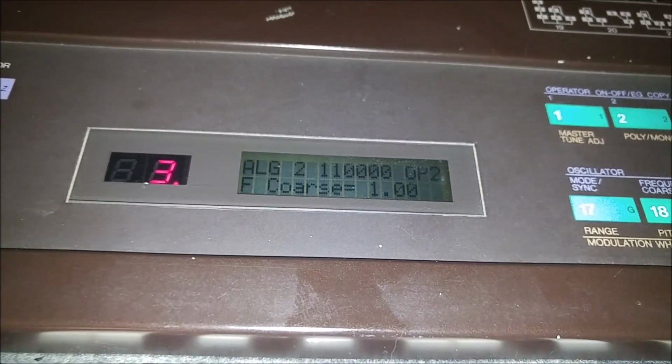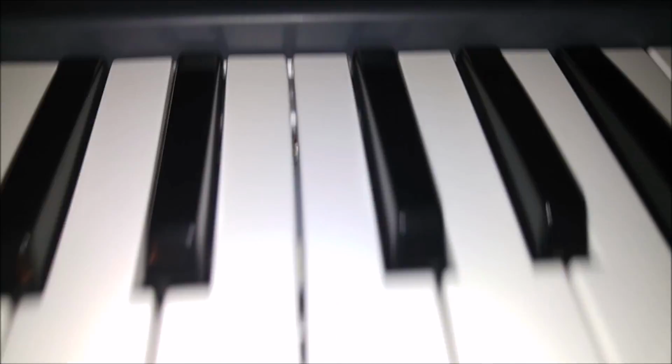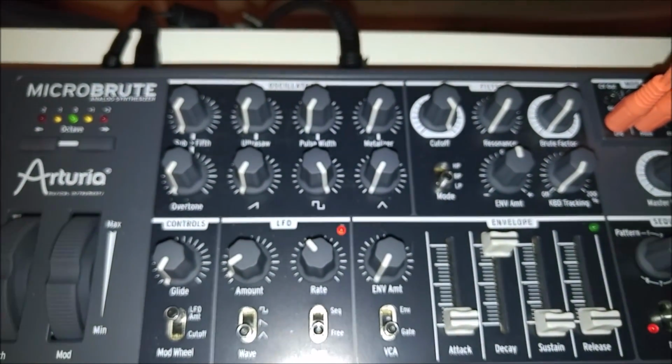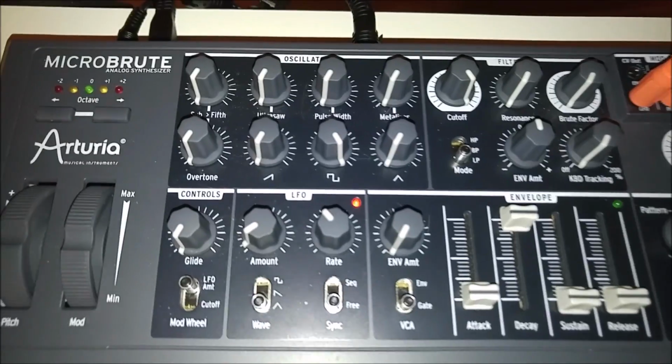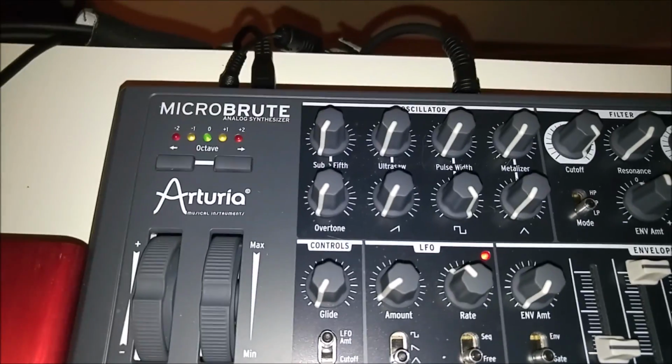So basically, I'm going to quickly show you my microKORG up here, and show you a thing or two that you would see on most synthesizers, or analog synths, whatever you want to call them. Subtractive synths, I guess would be the best term.